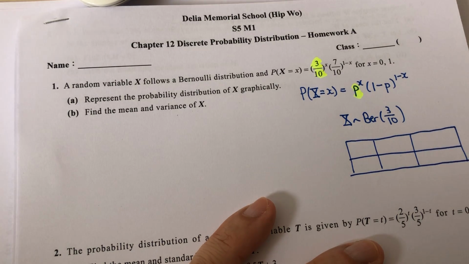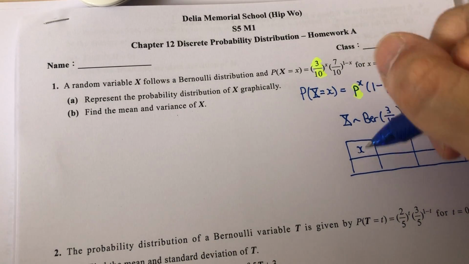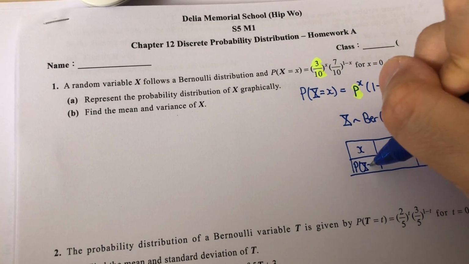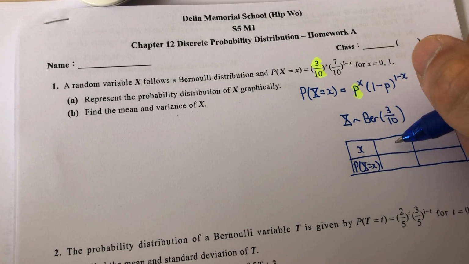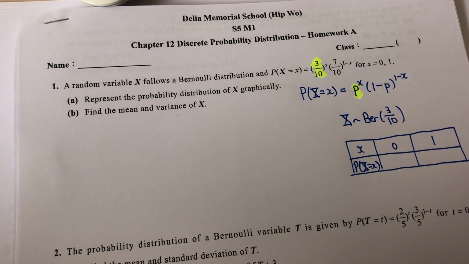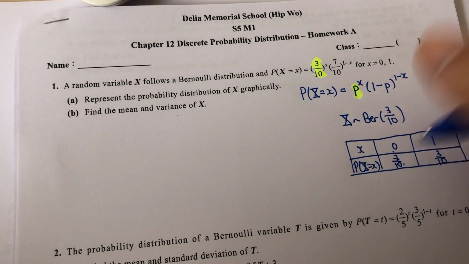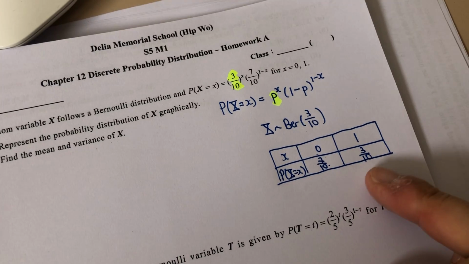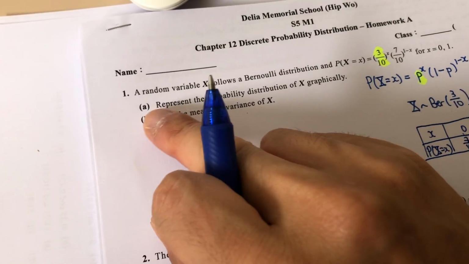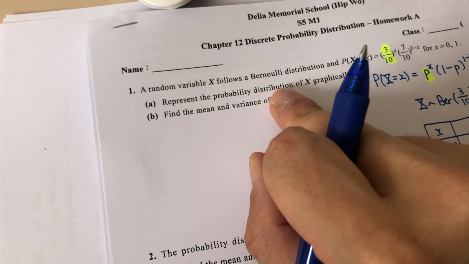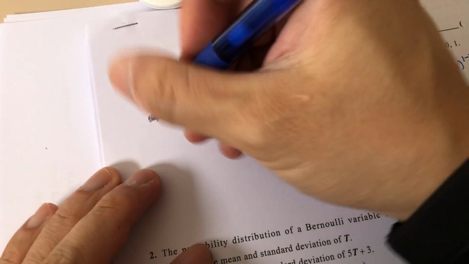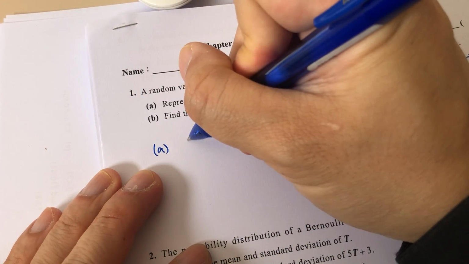I would like to use a table. x and the probability of x equal to x: we have 0 and 1. The probability of success is 3/10, which means the probability of failure is 1 minus 3 over 10, which is 7 over 10. So this is the table. Looking at the question, we have to represent the probability distribution graphically, so we draw the graph.